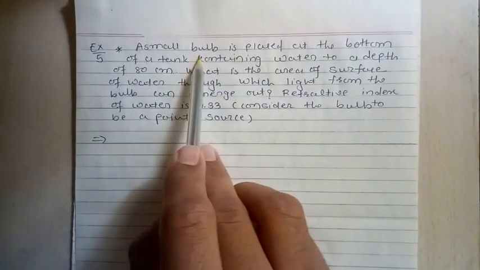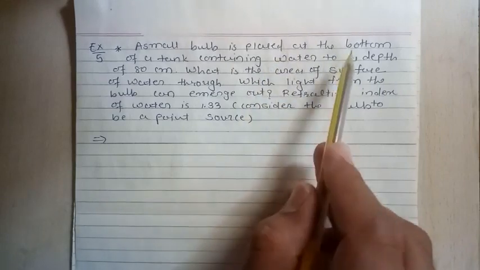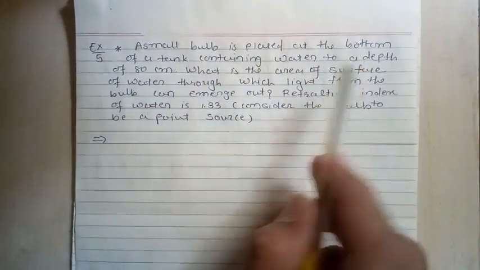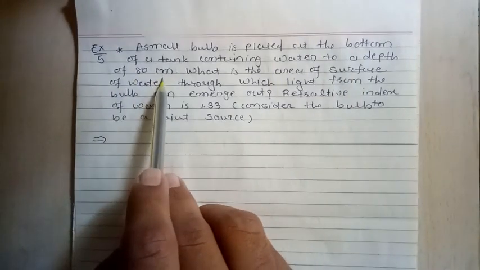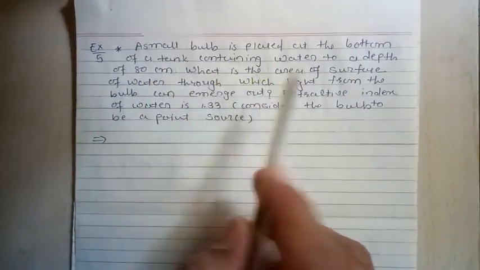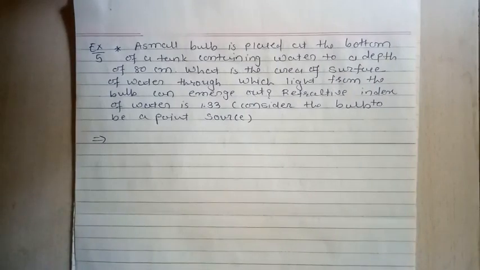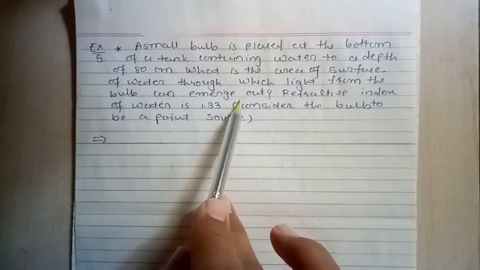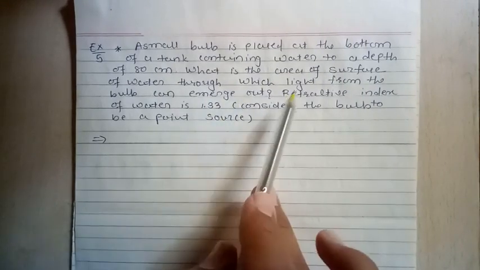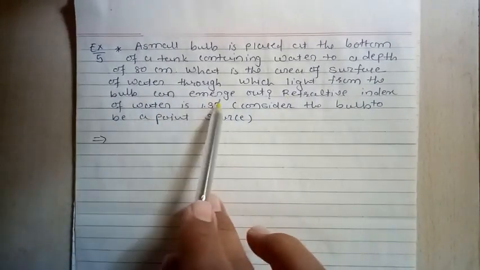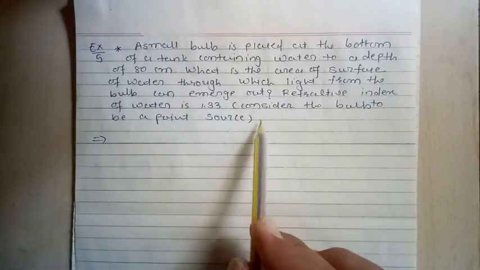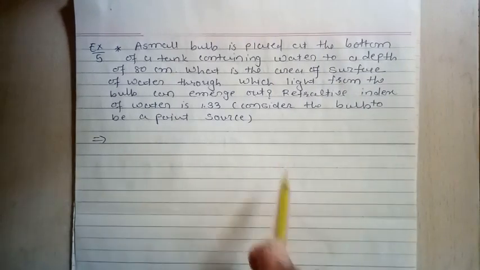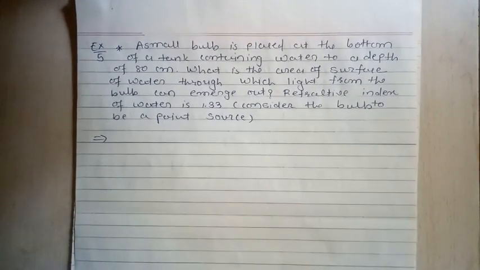A small bulb is placed at the bottom of a tank containing water to a depth of 80 centimeter. What is the area of surface of water through which light from the bulb can emerge out? Refractive index of water is 1.33, and here we have to consider the bulb to be a point source, right?